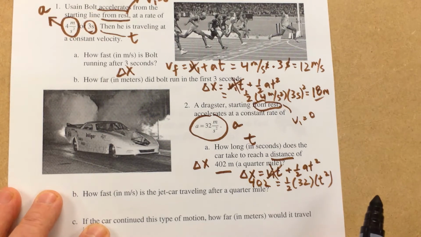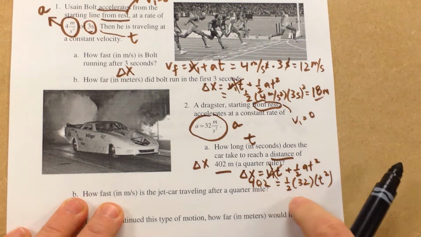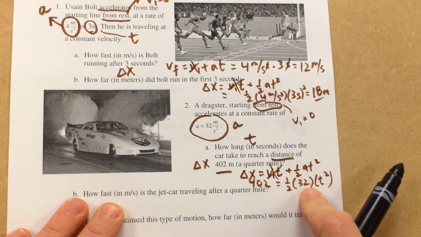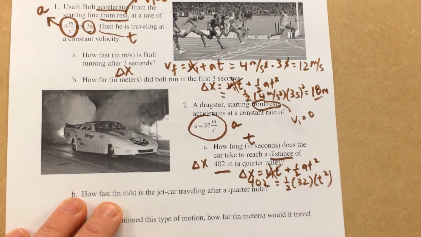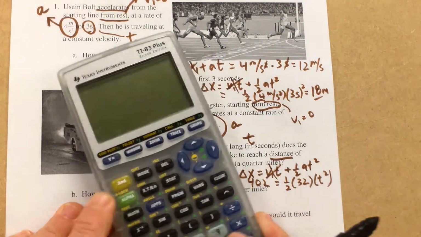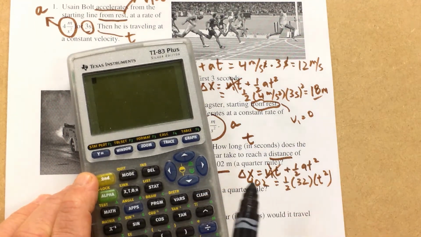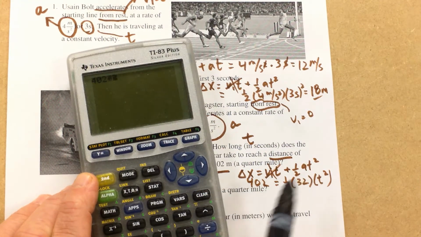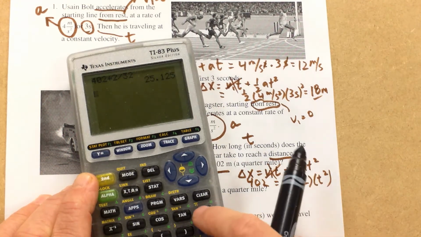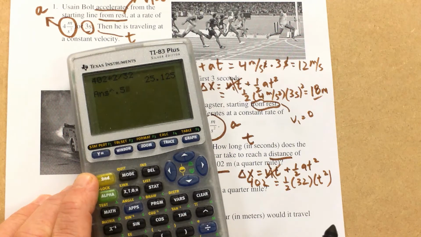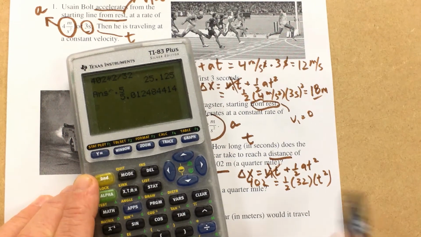Can you work that out? Take 402 times 2, then divide by 32, and then take a square root. Here's where a calculator might come in handy. So I'm going to turn it on first, clear it. 402 times 2, divide by 32, and then I want to take a square root, or take it to the half power, so I get around 5 seconds.